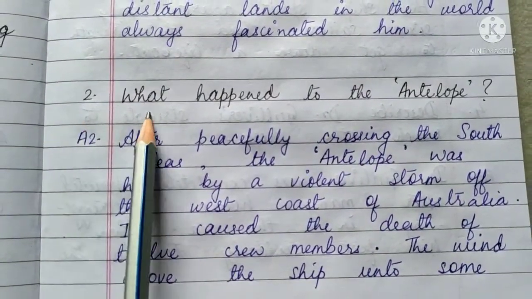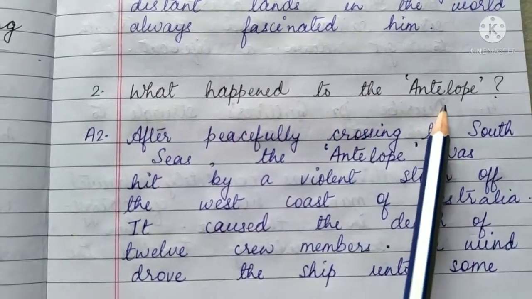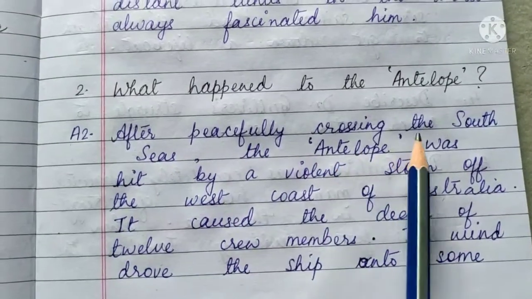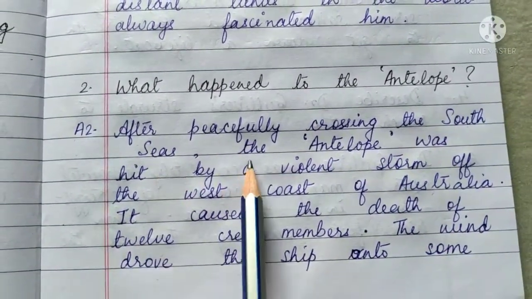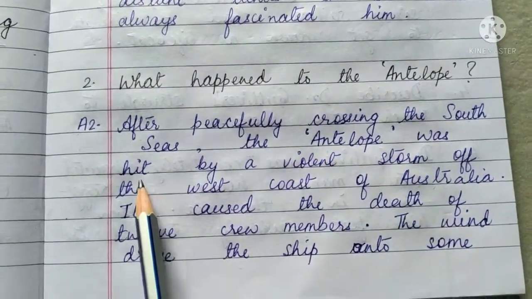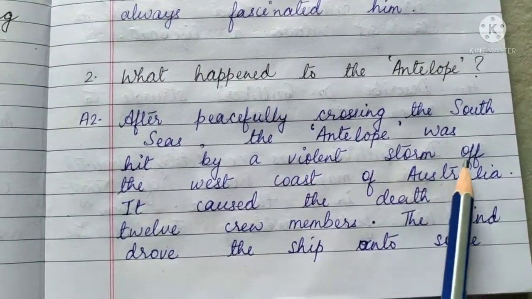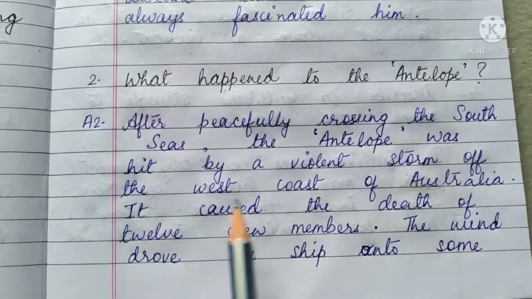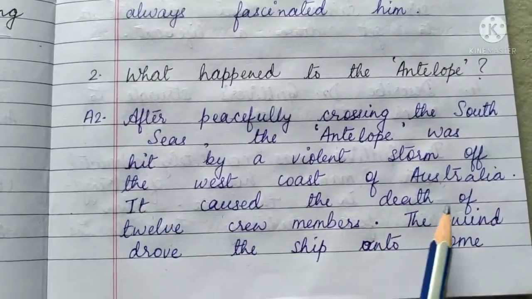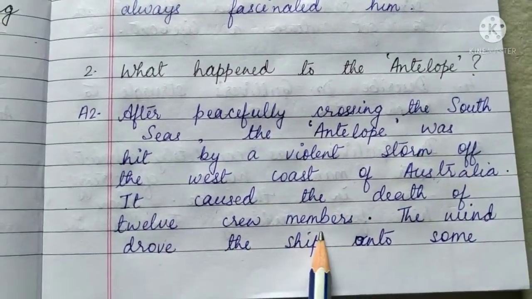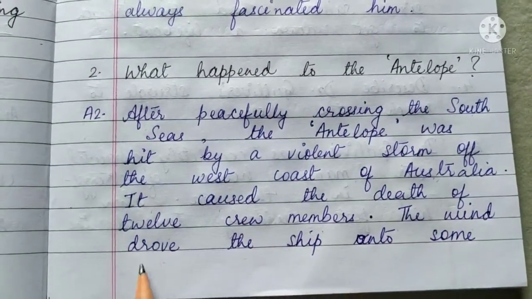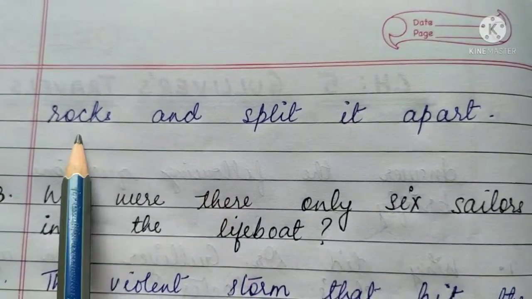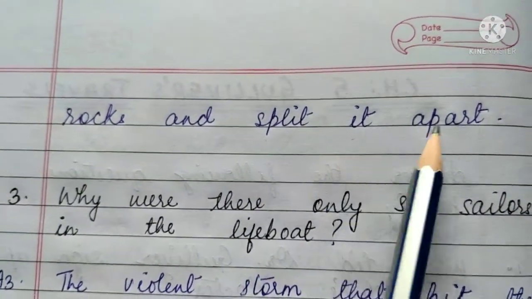Question 2. What happened to the antelope? Answer. After peacefully crossing the South Seas, the antelope was hit by a violent storm off the west coast of Australia. It caused the death of 12 crew members. The wind drove the ship onto some rocks and split it apart.